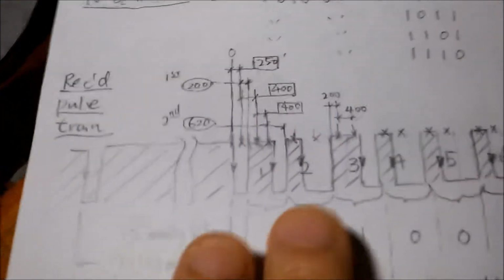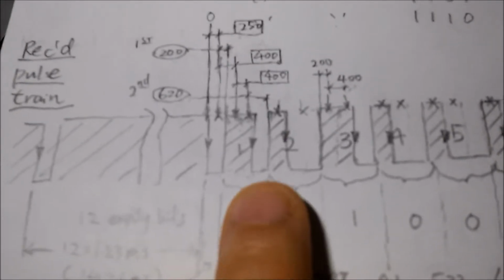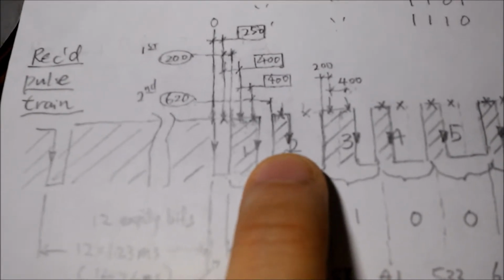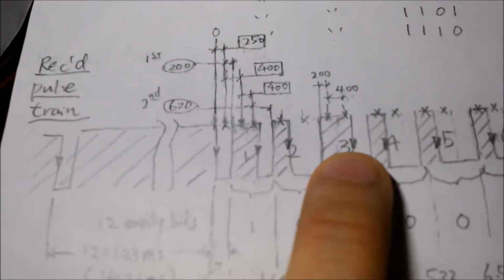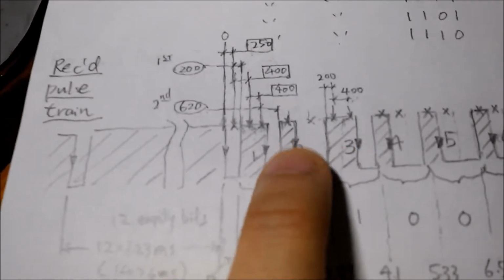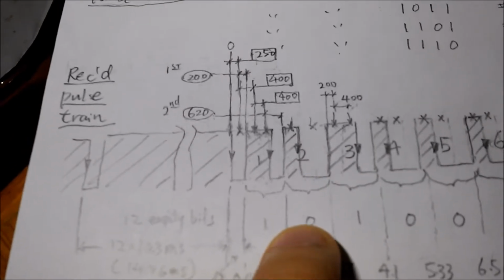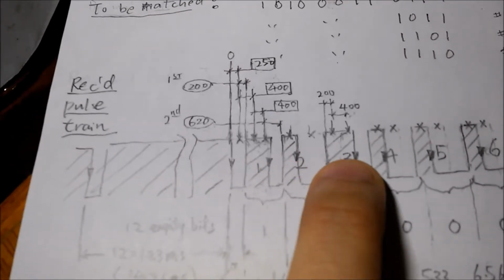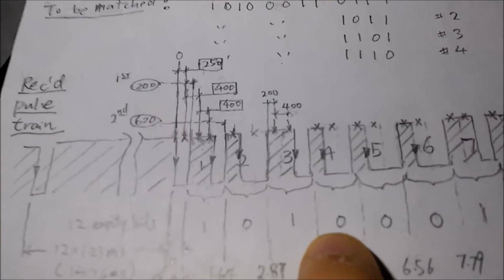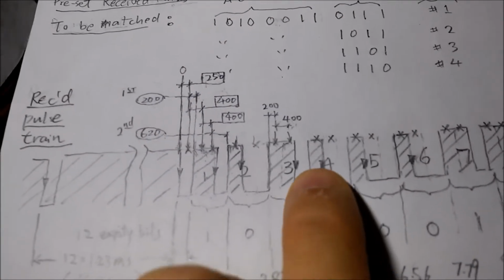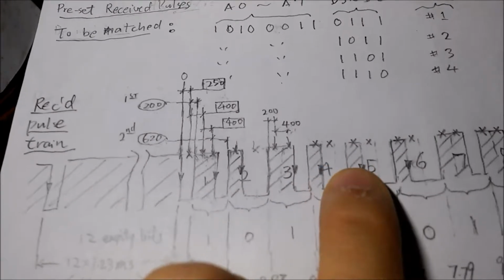Why is that so? You can see here, if we look at two successive falling edges, here this 0 bit is long, but you can see this 0 bit, the length is shorter.